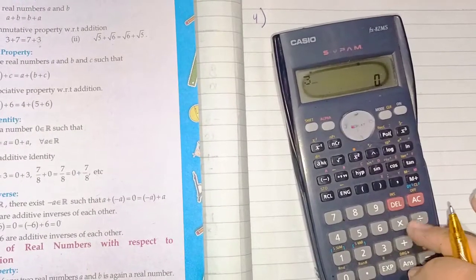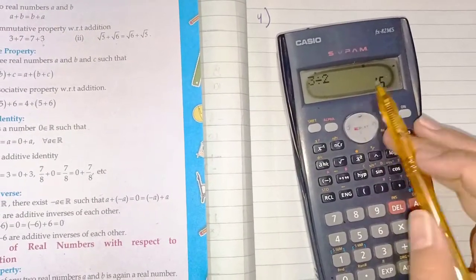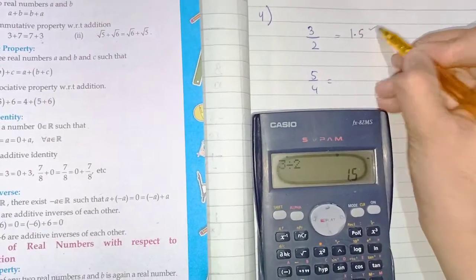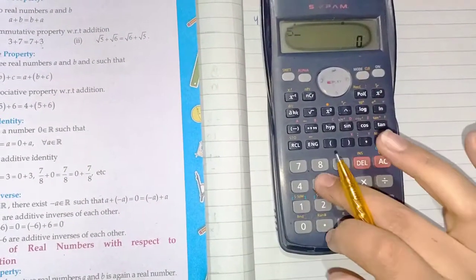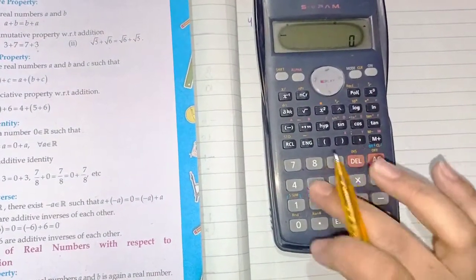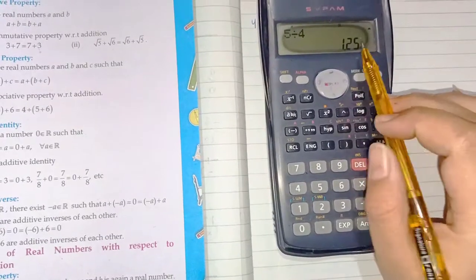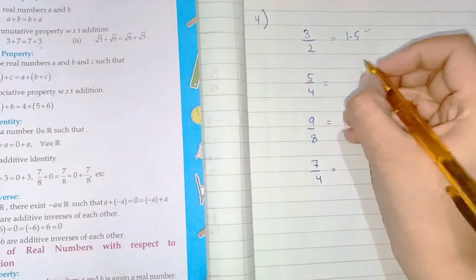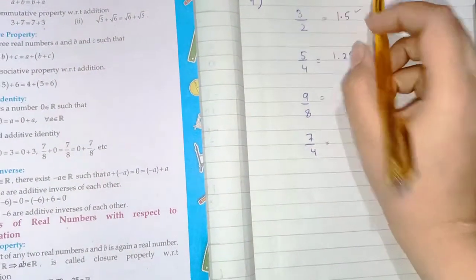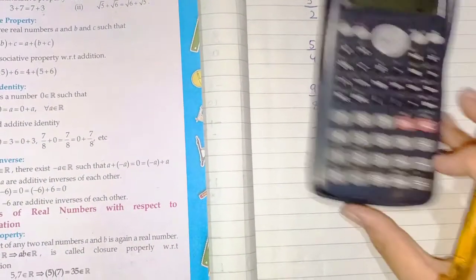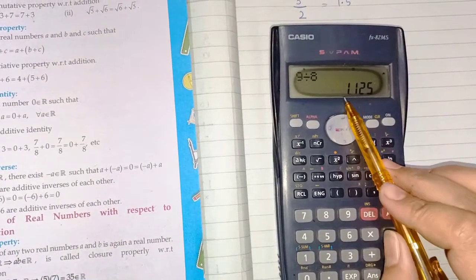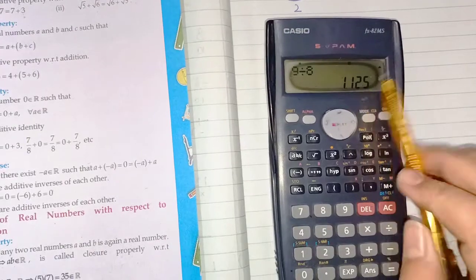3 divided by 2 is 1.5. It means that it remains between 1 and 2. 5 divided by 4 is 1.25. So 1.25 is also a number between 1 and 2. 9 divided by 8 is 1.125.